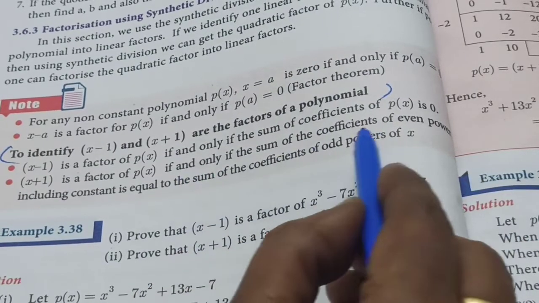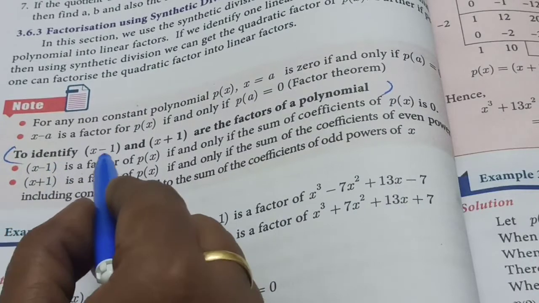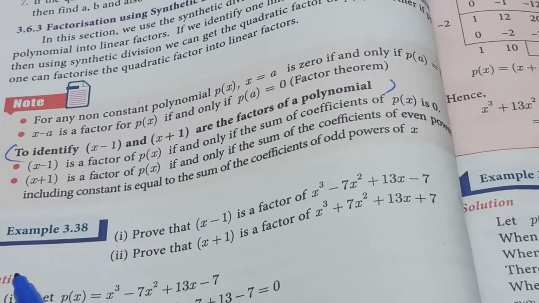You should add all the coefficients of the polynomial, not the divisor. If you get 0, then x minus 1 is a factor of p of x.